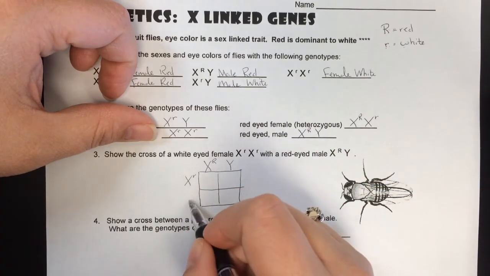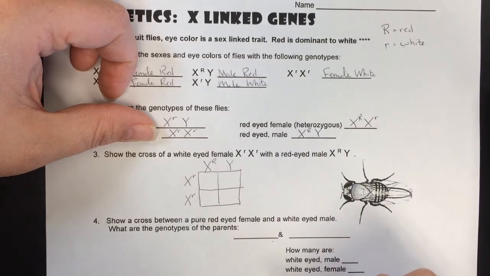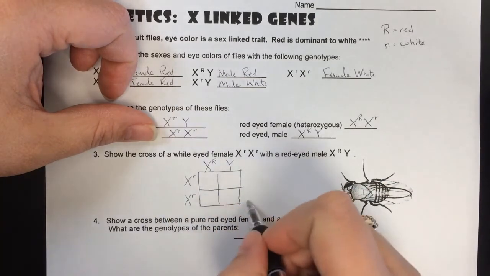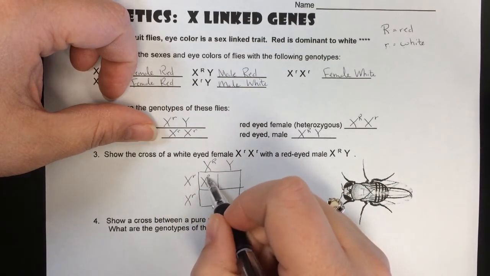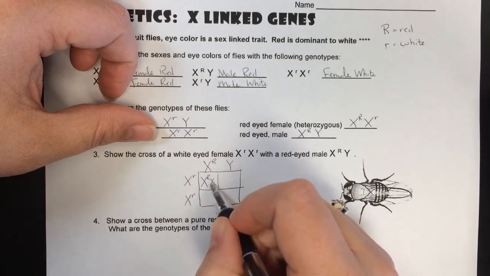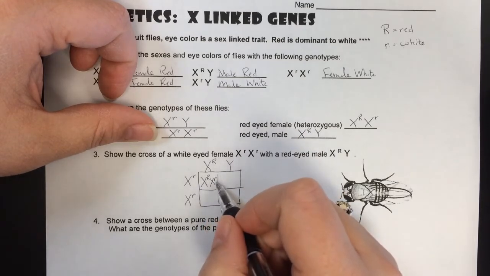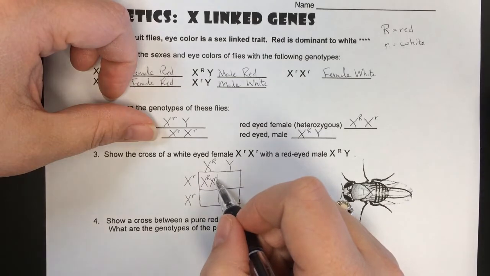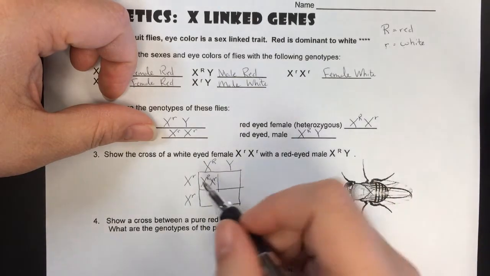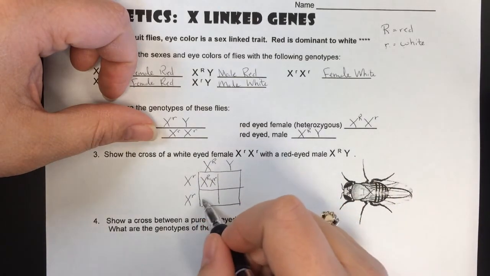We usually do moms down the side, so you'd have X little r and X little r. When we draw these out and complete it, this one would get X big R, X little r. Now you could reverse that and do the little r first and the big R second, but by general English rules we usually do the capital R first.